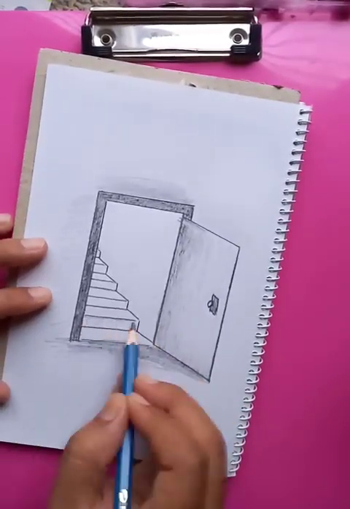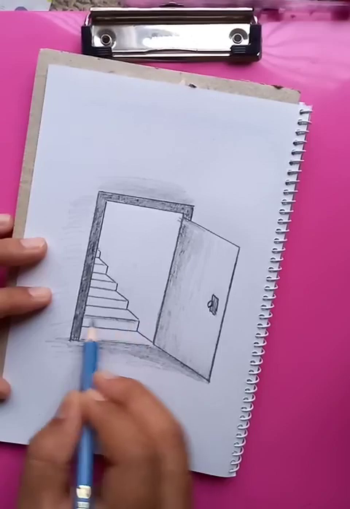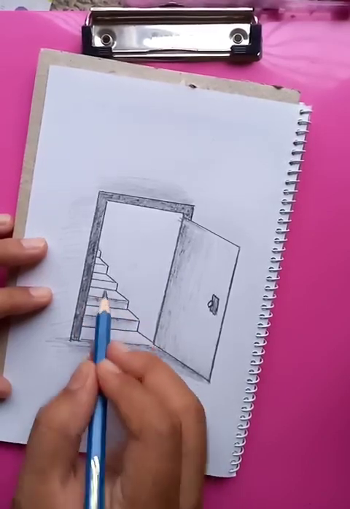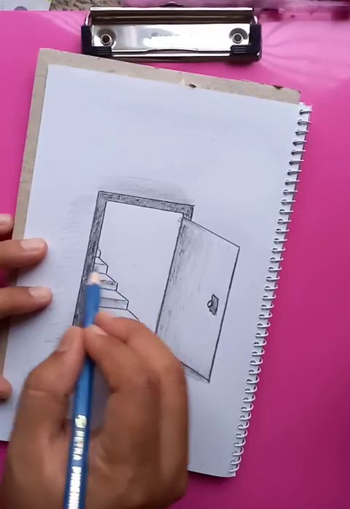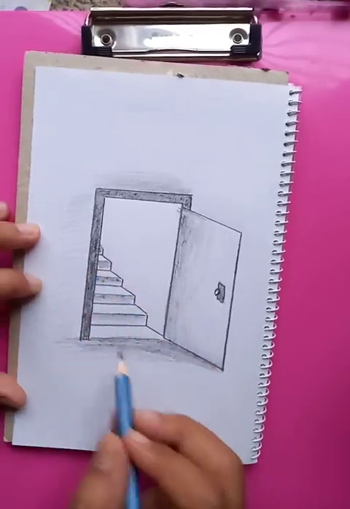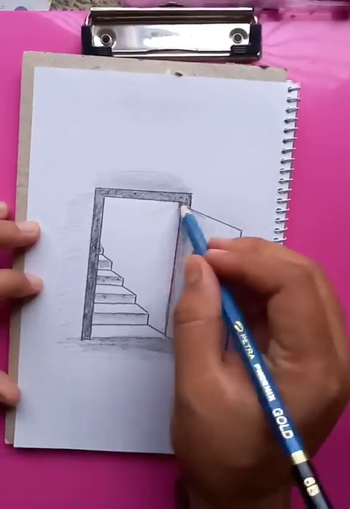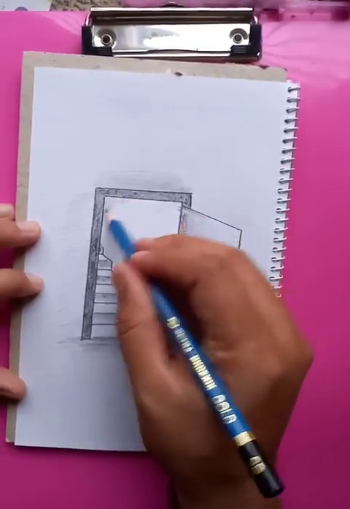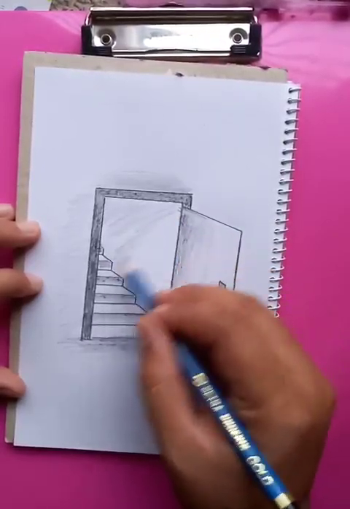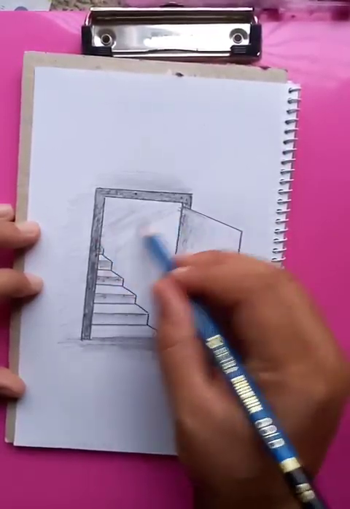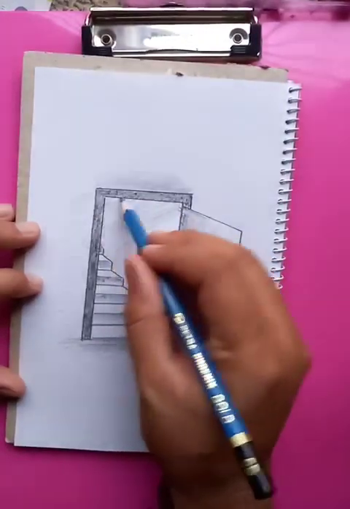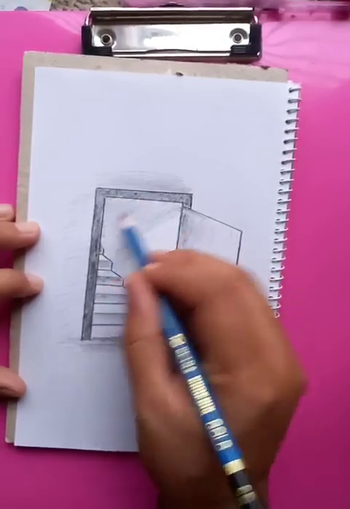So for the rise of the staircase, we're just putting some shades here. You can see the variations. And the shade is falling inside the staircase room, and this is a uniform shade. Let's put solid outlines here.